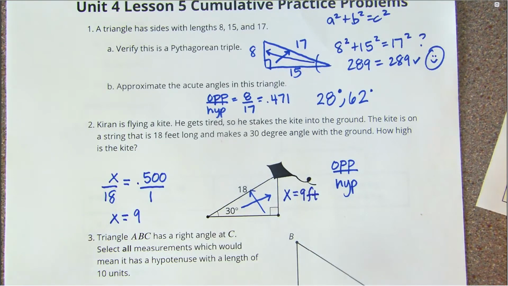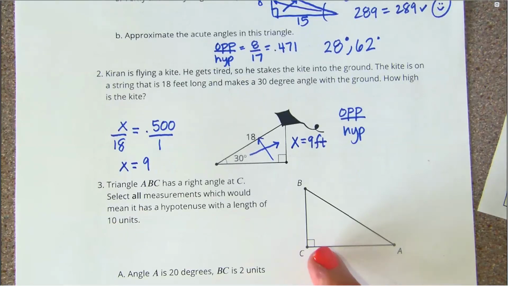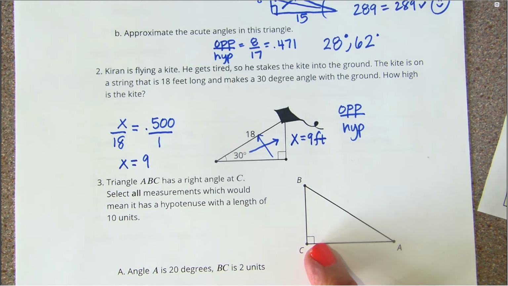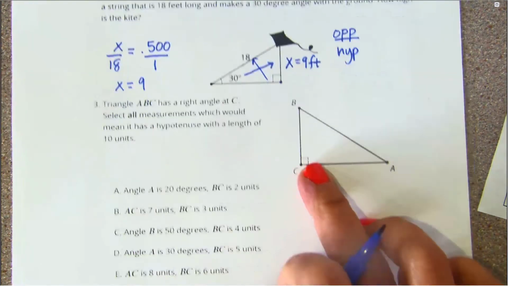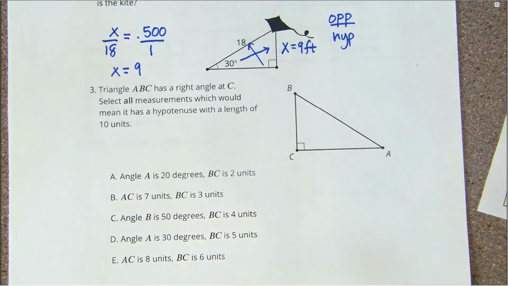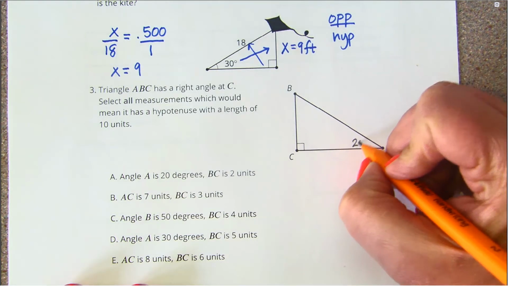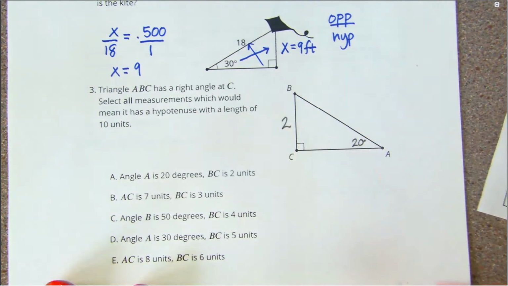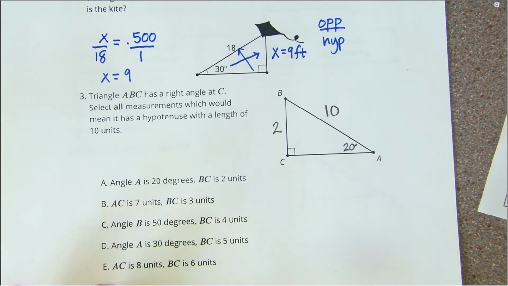Triangle ABC has a right angle C. Select all measurements which would mean it has a hypotenuse with a length of 10. So we're going to have to do this problem several times. I might end up using a piece of scratch paper and an eraser. It says A is 20, okay, and BC is 2, and they want this to be 10. So I'm just going to go ahead and do this ratio and see if that's what it actually should be.